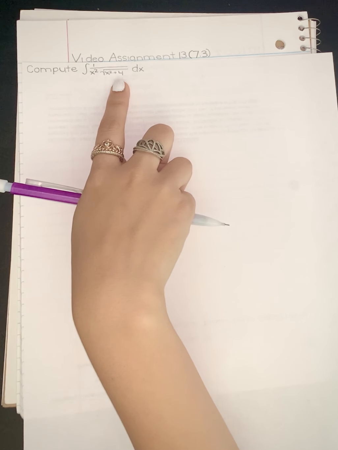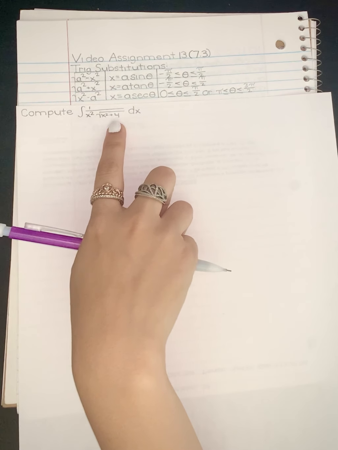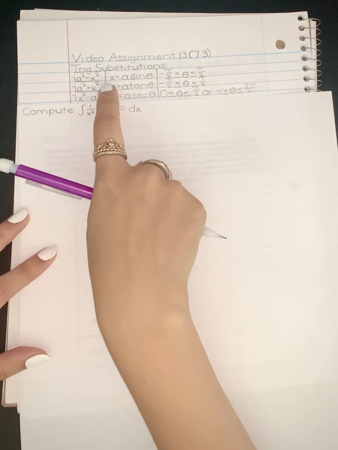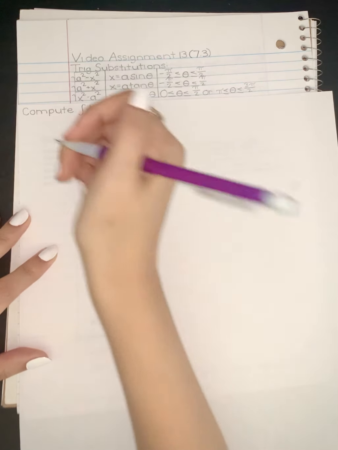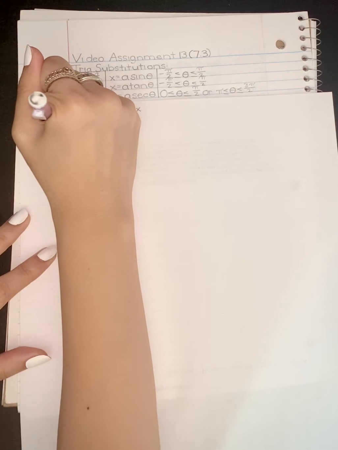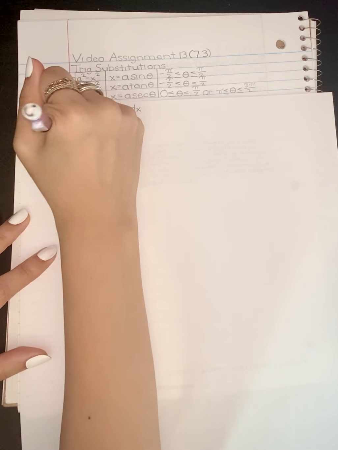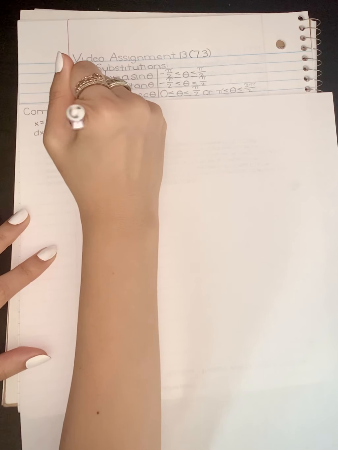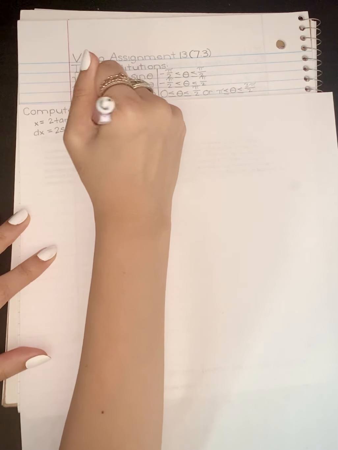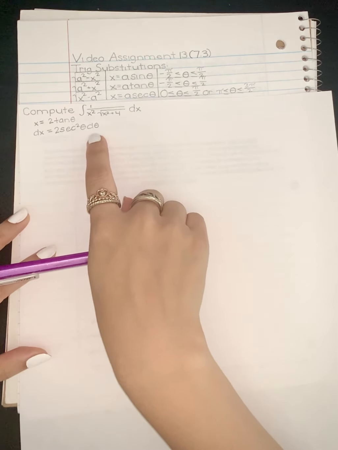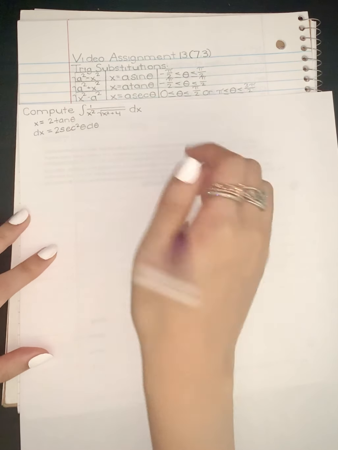And what I've done is I've written down a table of the trig substitutions that we can use. In this case, since the square root of x squared plus 4 fits the square root of a squared plus x squared format, we could say that x is equal to 2 tangent theta. So then the dx will be 2 secant squared theta d theta. It's important to always remember the d theta. I feel like I always forget to include the d theta throughout the whole problem.